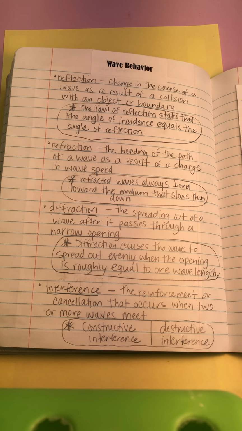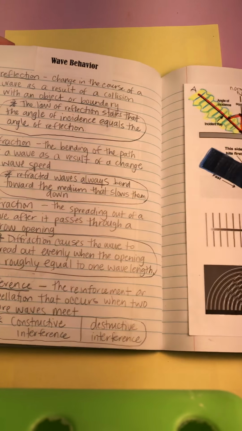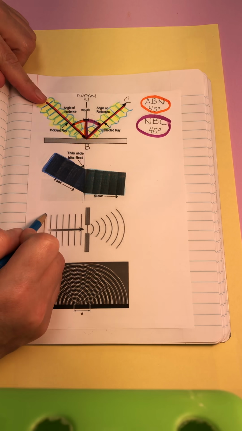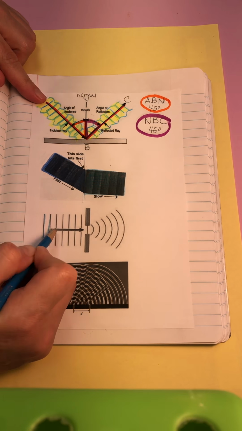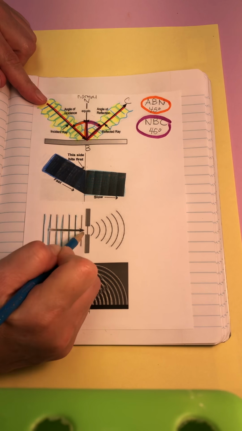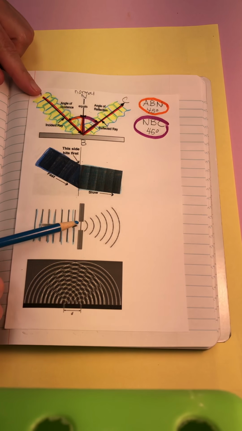Now, diffraction is the spreading out of a wave after it passes through a narrow opening. In this diagram, we have a little narrow opening and a wave coming in pretty straight. Then it gets to a boundary with a little opening there.